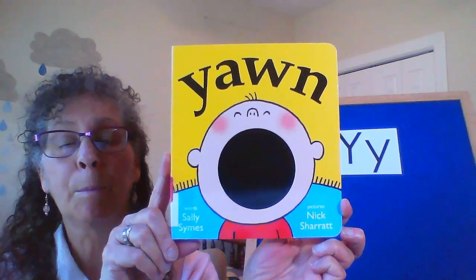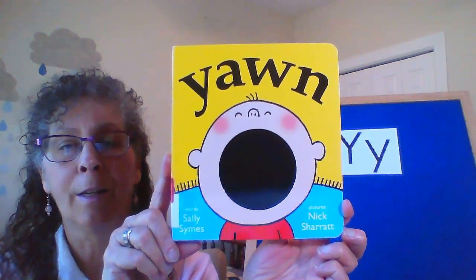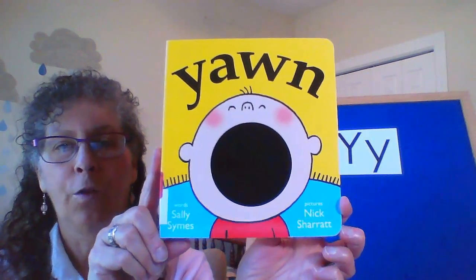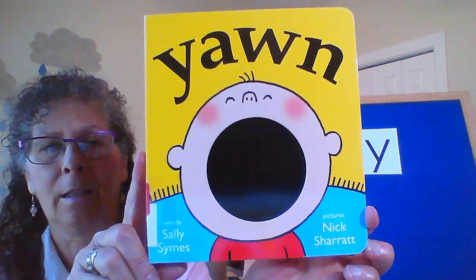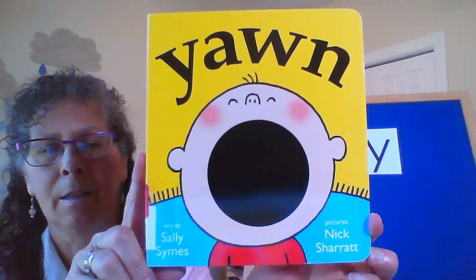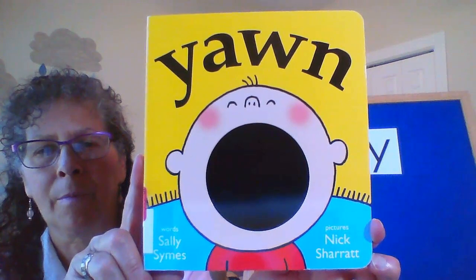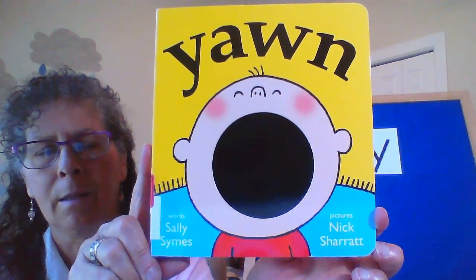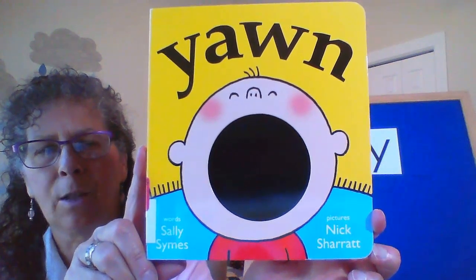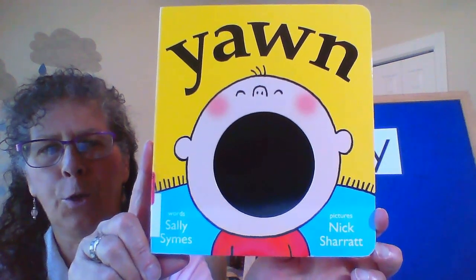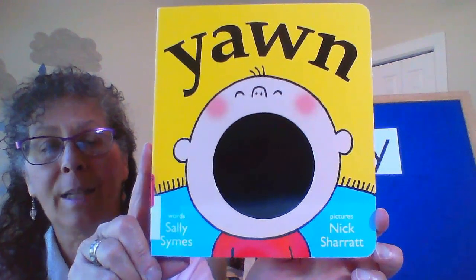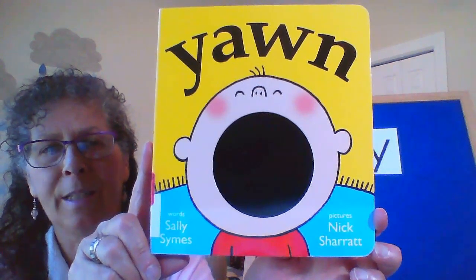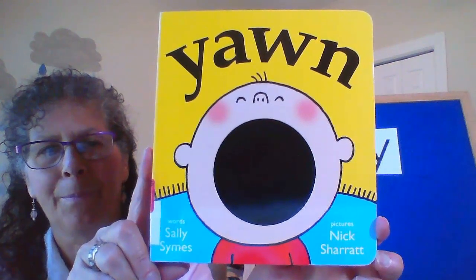Y-E-S. Here's a book called Yawn by Sally Symes, and it's written by Nick Sherratt. Can you find a letter Y in the title of this book? The title is written in black, and the author and illustrator's name are written in white, and the author's name has 2 letter Y's in it as well. So can you find a total of 3 letter Y's on this book? You could pause the video if you need a little bit more time.